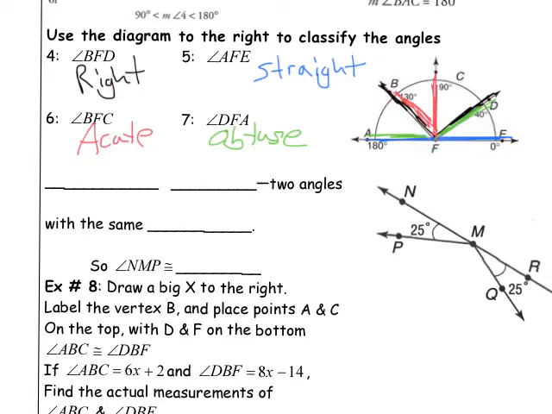Okay, a couple other terms here. Sorry, I thought we were almost done, but there is just a little bit more. The last term here is congruent angles. And remember, we use this symbol to mean congruent. So congruent angles are two angles with the same measure. So any two angles with the same measure are congruent. Like here we have 25 and 25.